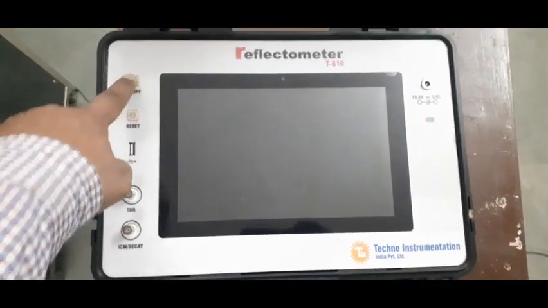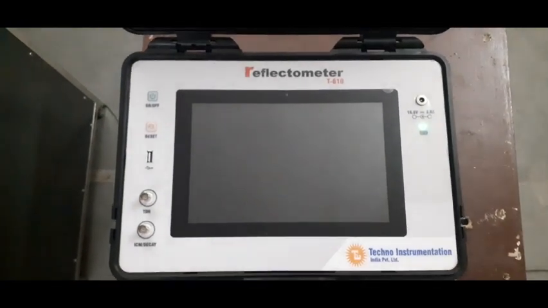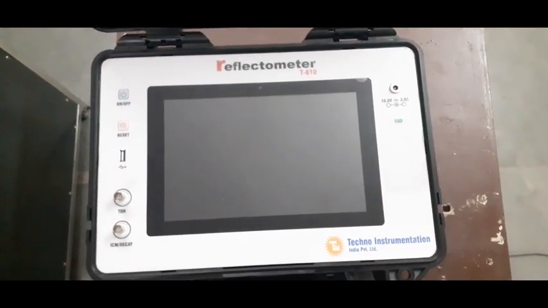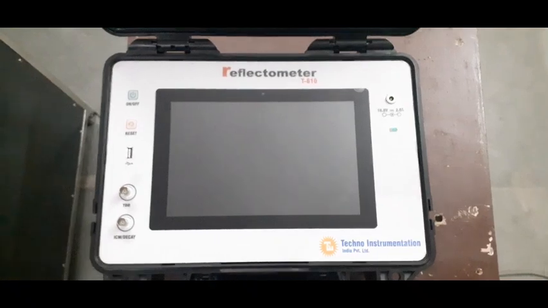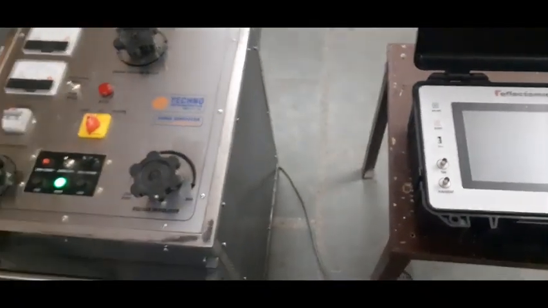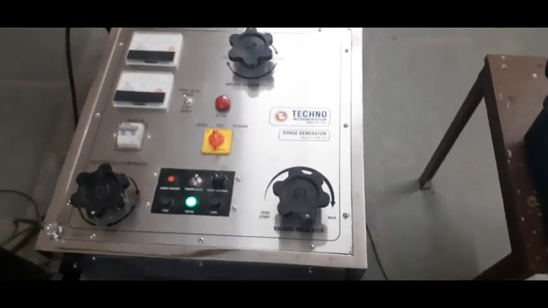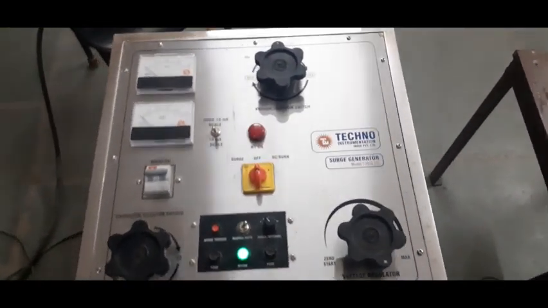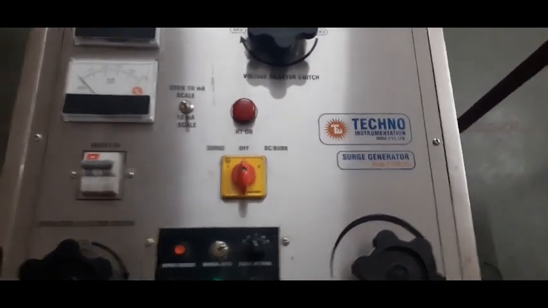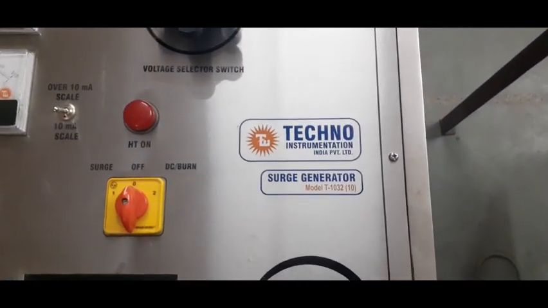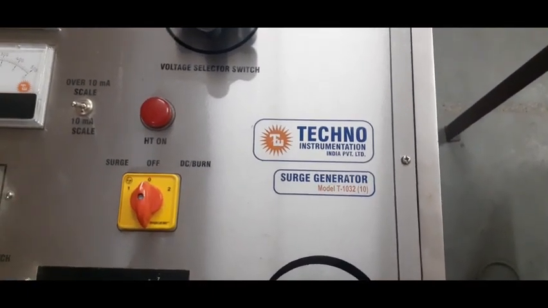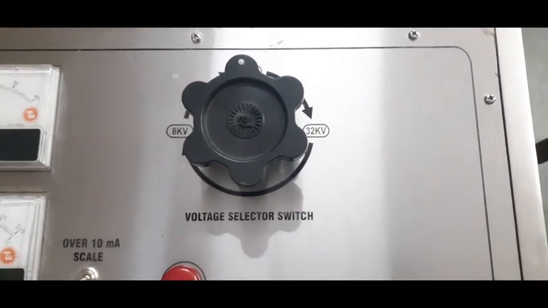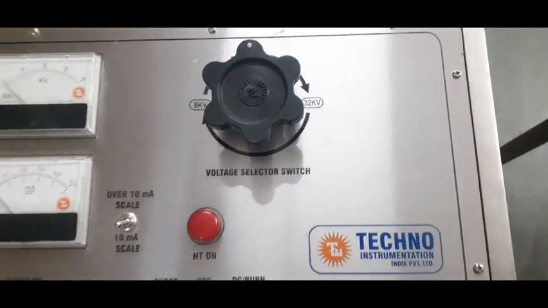This is the on/off button. We will press this, and the system will boot. Secondly, we will use this high voltage surge generator while taking distance to the fault, in combination with the reflectometer. Its model number is T103210. The maximum capacity is 32 kV with 1000 joules energy.